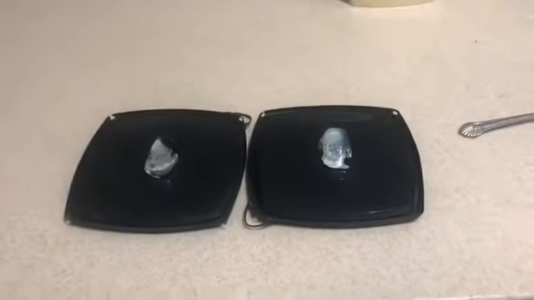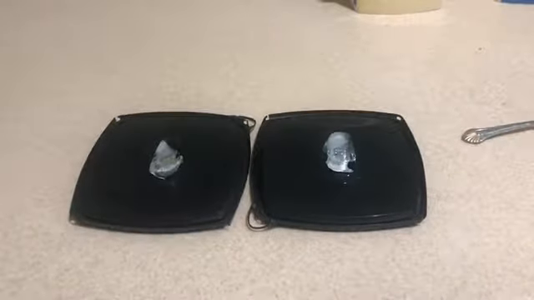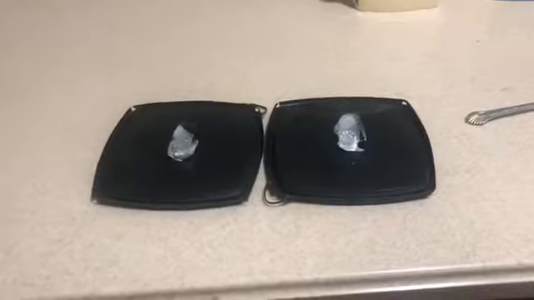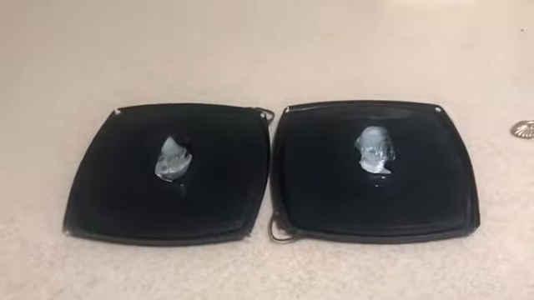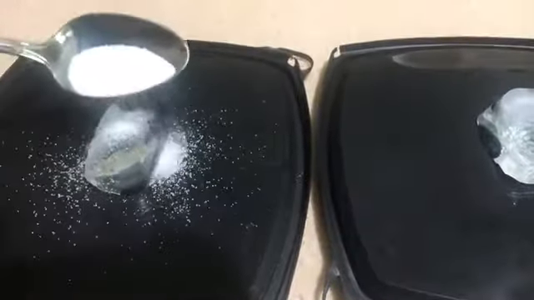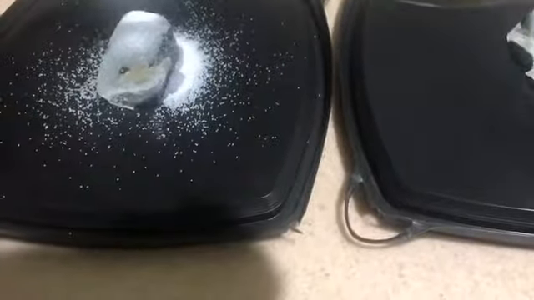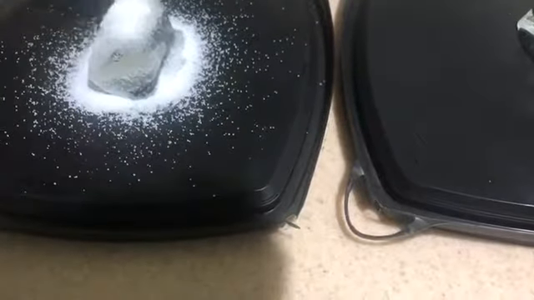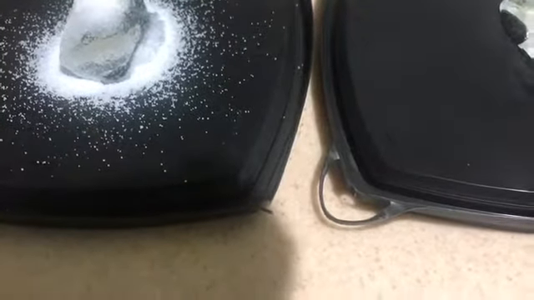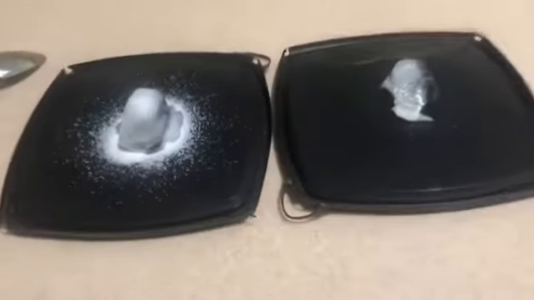Right now we're going to be focusing on the melting points between salt water and pure water. So right now these ice cubes are made of pure water, but we are going to pour some salt onto this side, the left side. So now we're going to watch and observe.